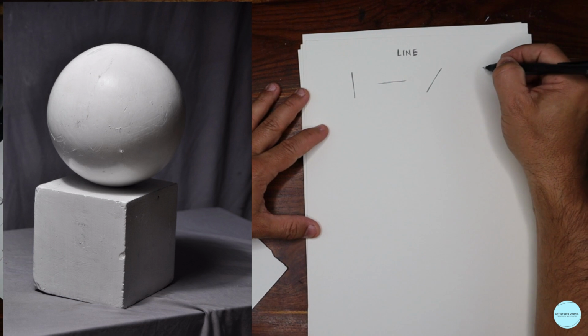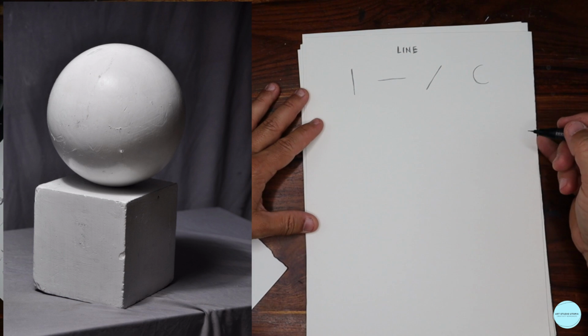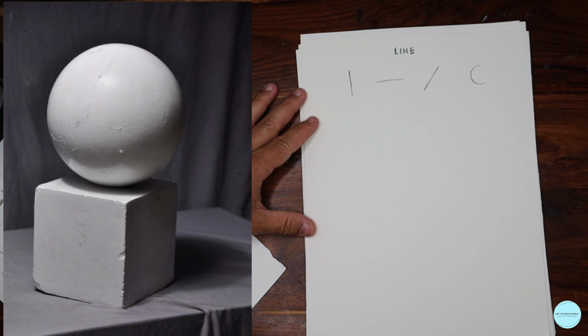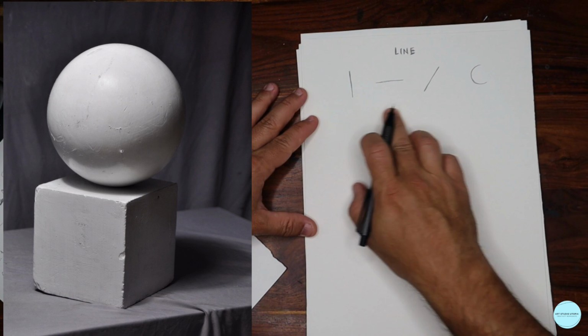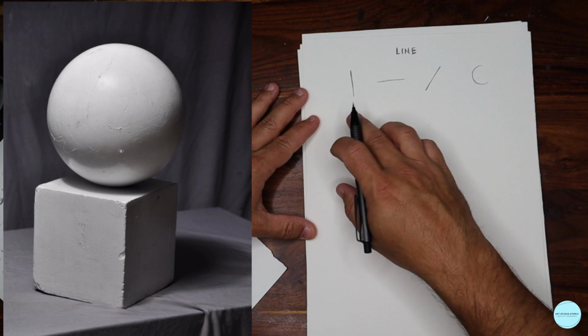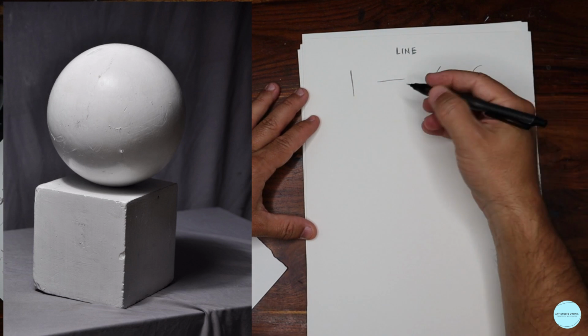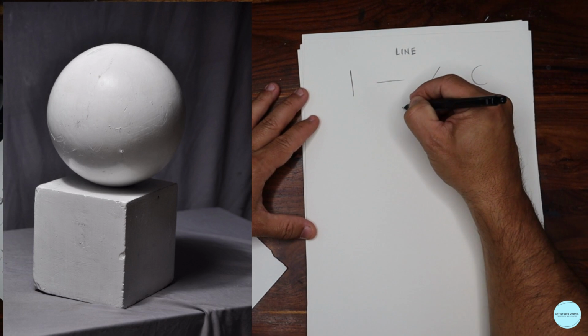And then we have one more, which is a curve. So you have lines that curve. And there you have it. That is it. Understanding that these are your letters when it comes to speech. These are your symbols. These are your elements, your fundamental elements in line. Now, we have line that turns.